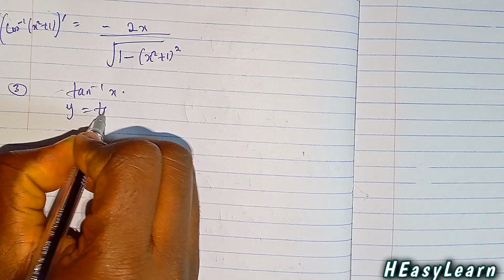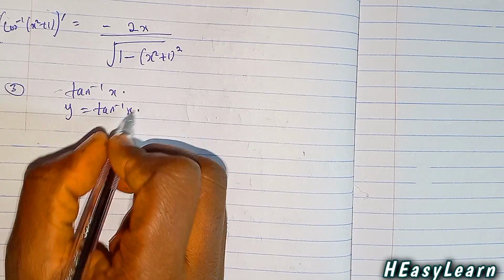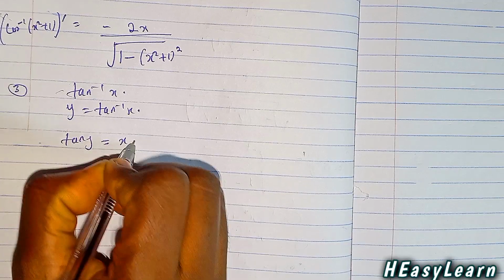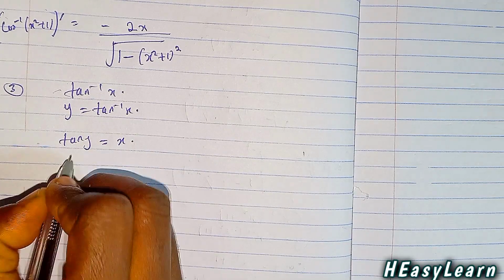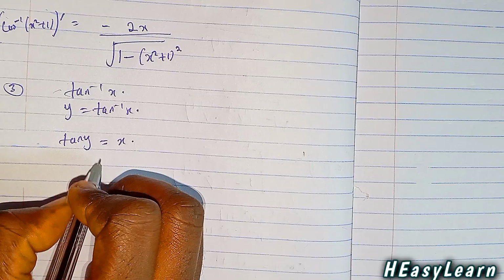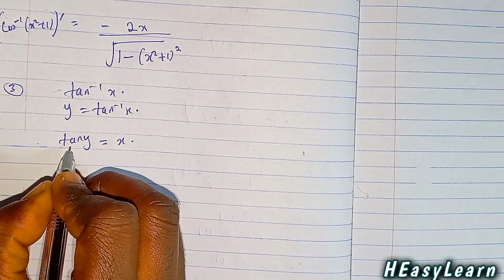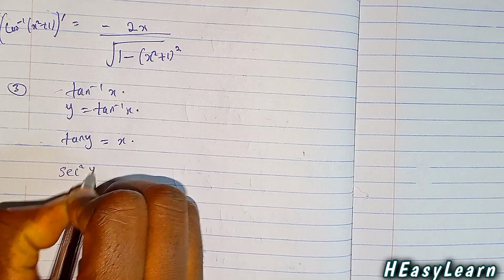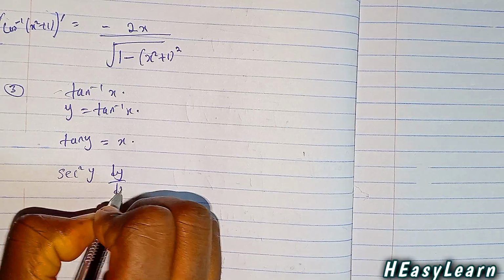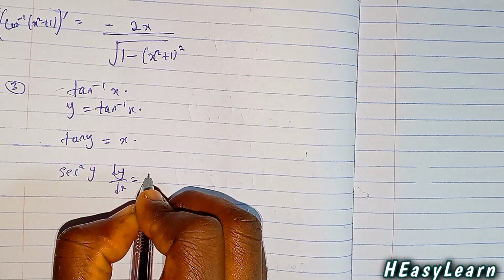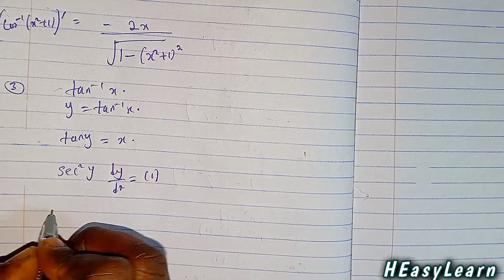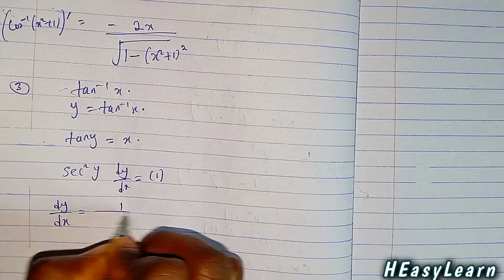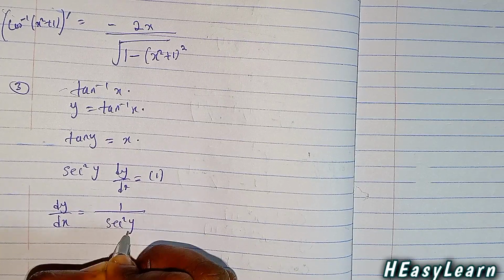First, let y equal tan inverse of x. Take tan of both sides: tan y equals x. This is an implicit function. Take the derivative of both sides with respect to x. The derivative of tan y is sec squared y dy/dx. What is the derivative of x? The derivative of x is 1. So in this case, make dy/dx the subject of the equation: 1 over sec squared y.